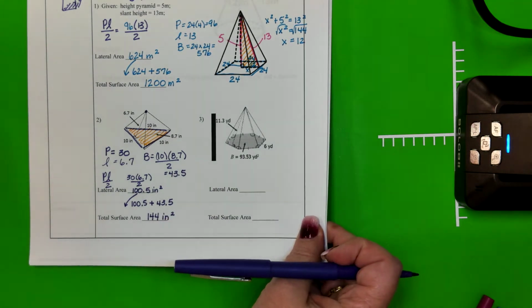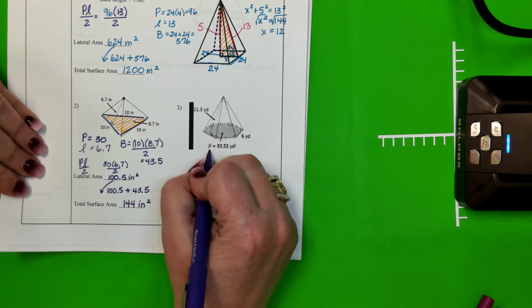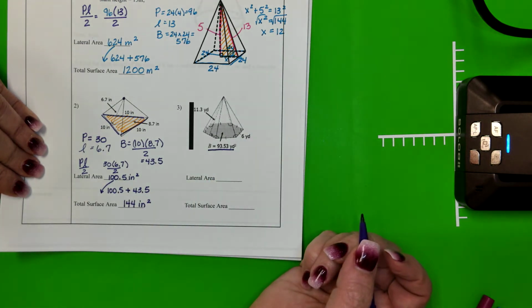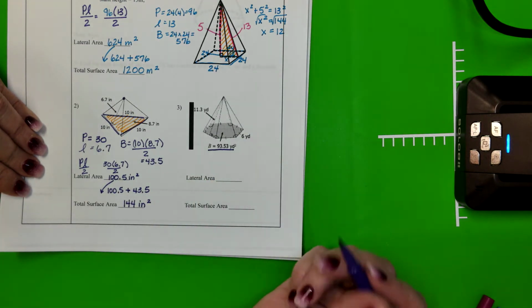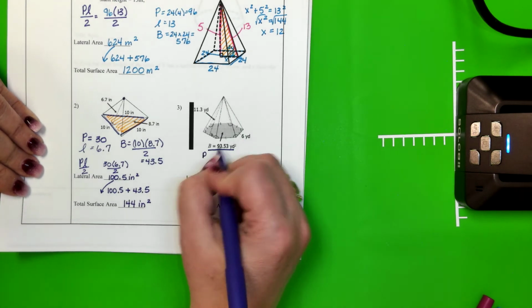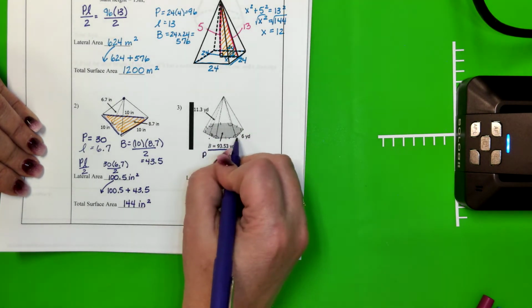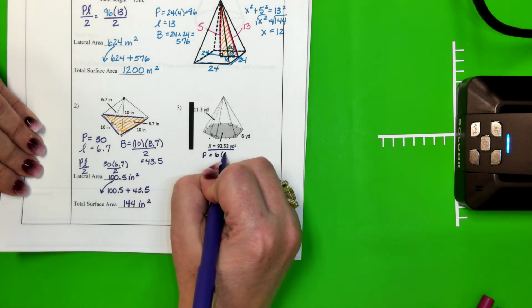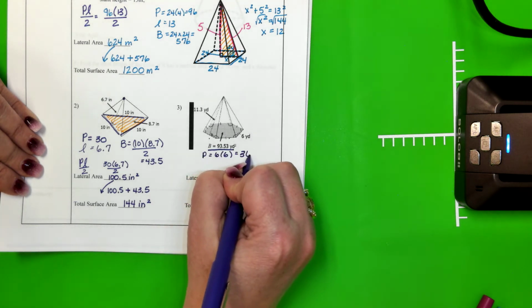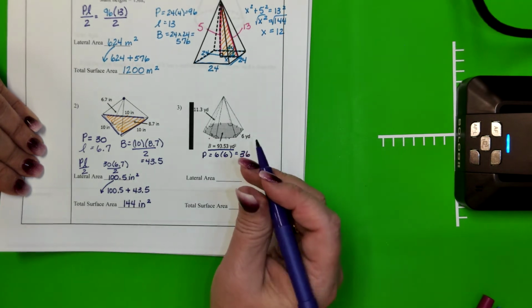Now, number 3 may look scary, but don't worry about it. Look, I've already given you the base. I've already given you big B. So all you have to do is find perimeter. So we can find the perimeter. I have 1, 2, 3, 4, 5, 6 sides that are 6 yards apiece. So 6 times 6 is 36. So my perimeter is 36 yards.